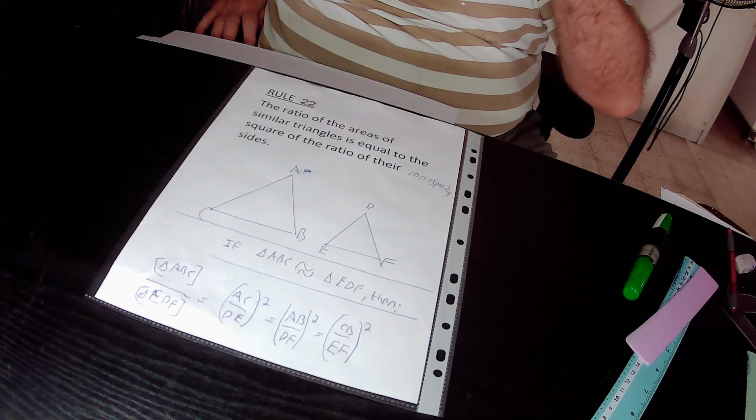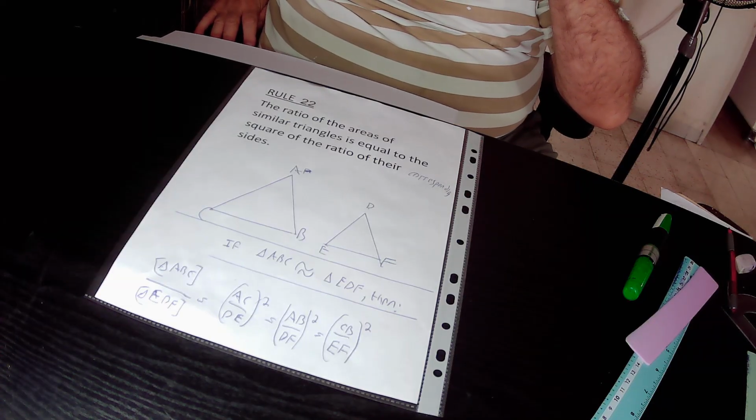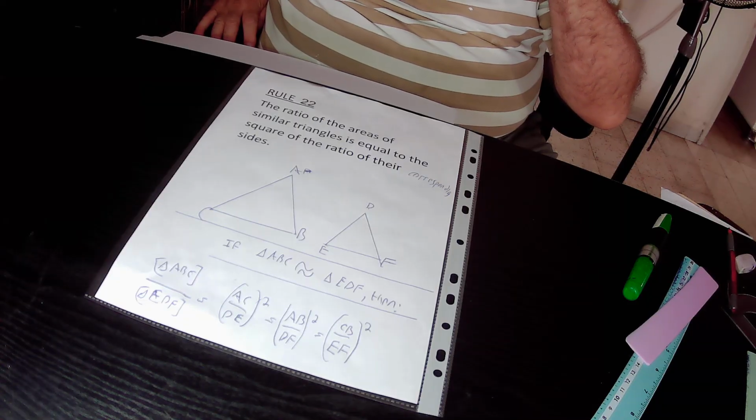Again, the ratio of the areas of similar triangles is equal to the square of the ratio of their corresponding sides.